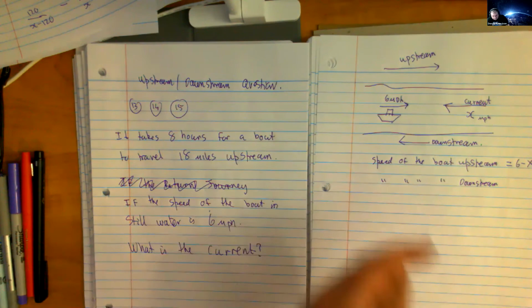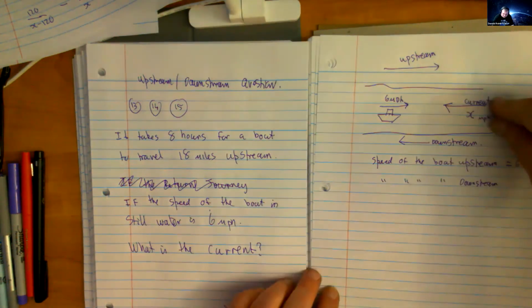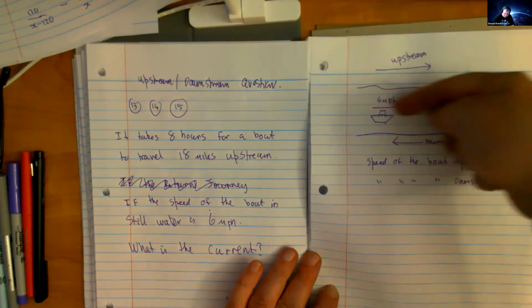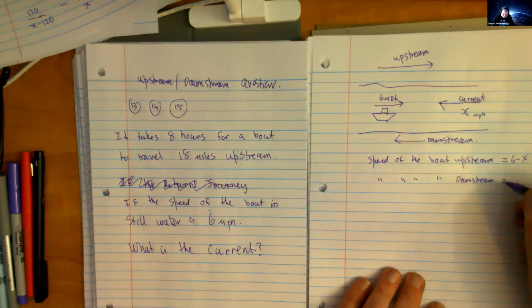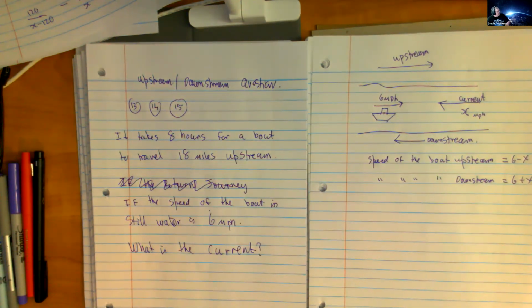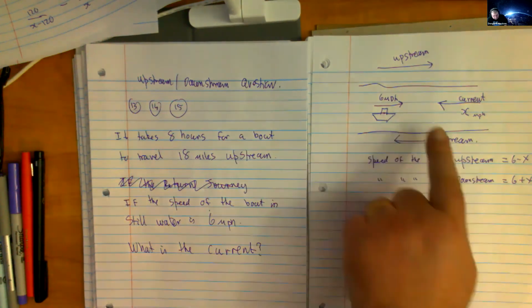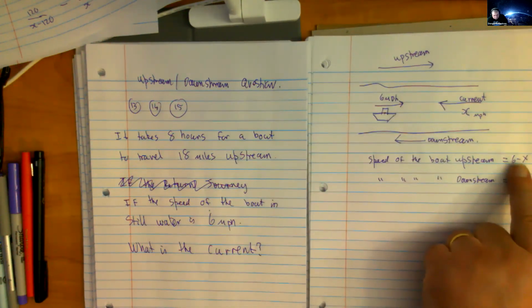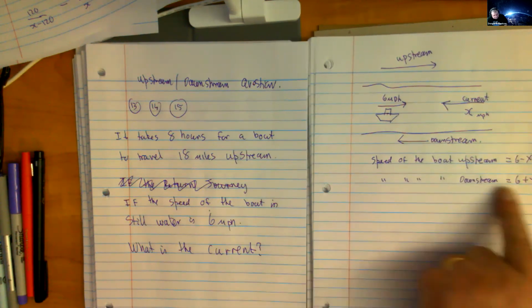Now, what happens when I turn the boat round and start going this way? Won't my speed be 6 add x? Not only am I going downstream, isn't the current giving me an extra little shove so I'll go faster? So using the information that we've got so far, I now know what the speed of the upstream and the downstream is.